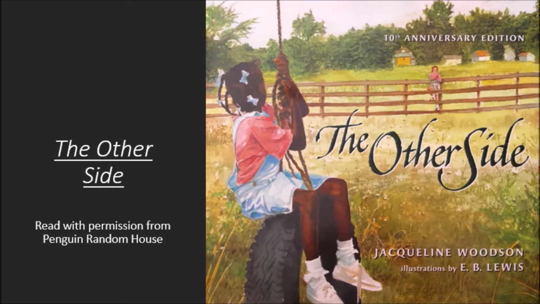Today, I'm going to read a historical fiction text called The Other Side, written by Jacqueline Woodson, illustrations by E.B. Lewis, with permission to read from Penguin Random House in partnership with Nancy Paulson Books. When I read a historical fiction text, I get my brain ready to think about how the setting, including the location and the time period, affects the story's plot. This can also help me to better understand the characters.